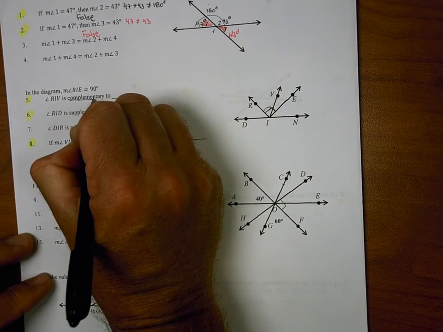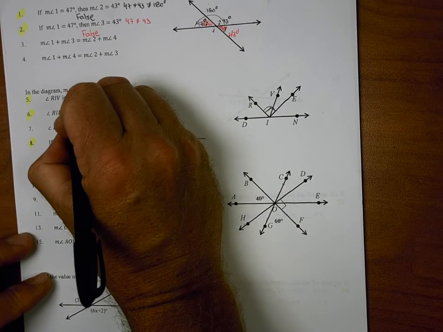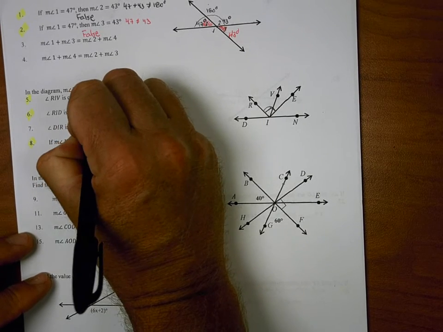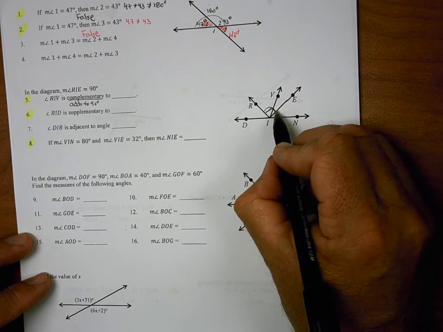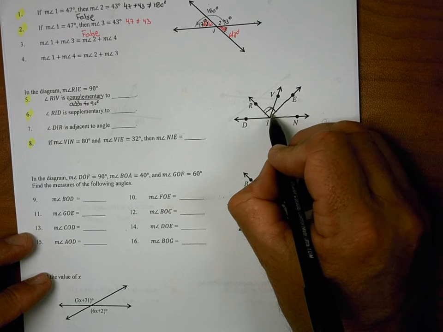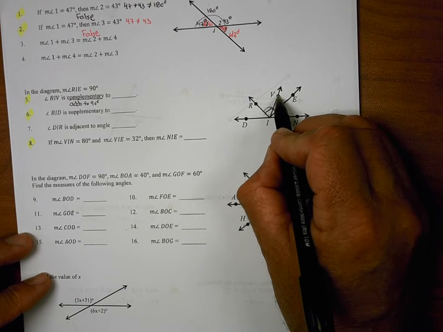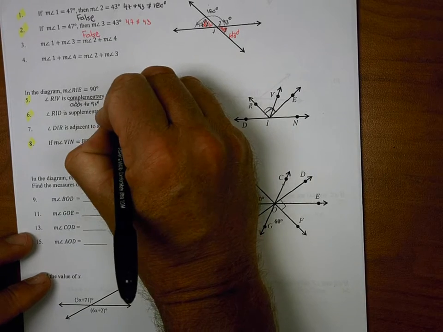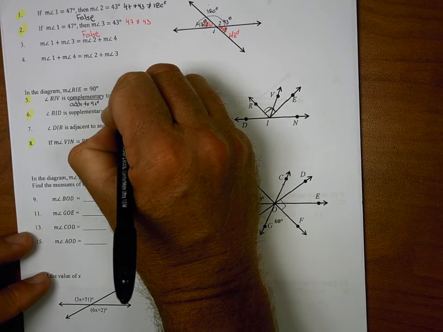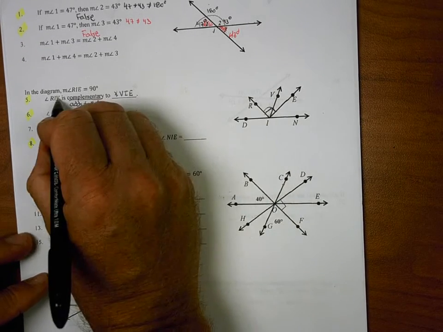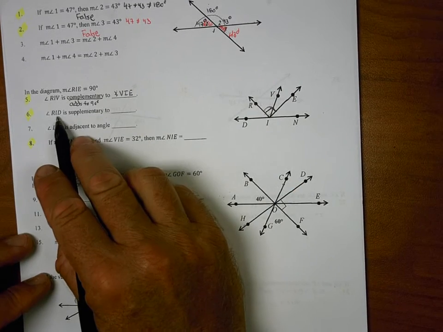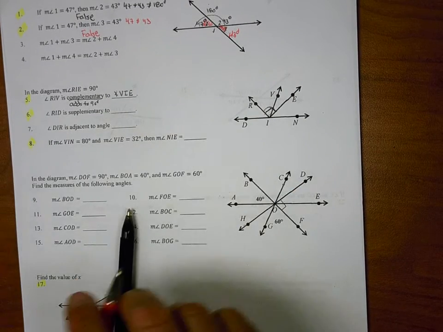Well, what does the word complementary mean? Remember, complementary means adds to 90 degrees. Since this whole angle is 90 and angle RIV is this angle, it has to be complementary to angle VIE. Because if I combined angle VIE with angle RIV, it's going to equal this 90 degree angle.